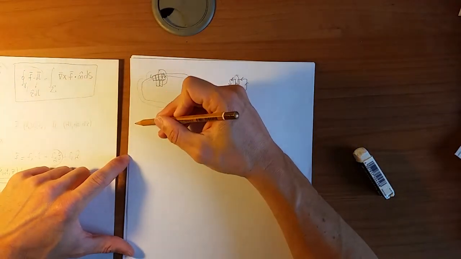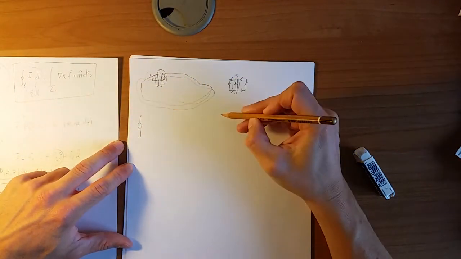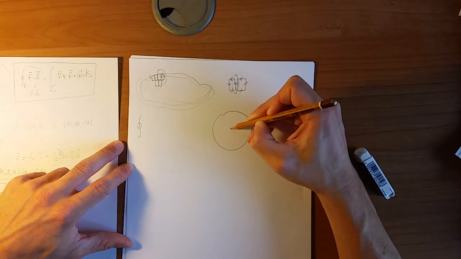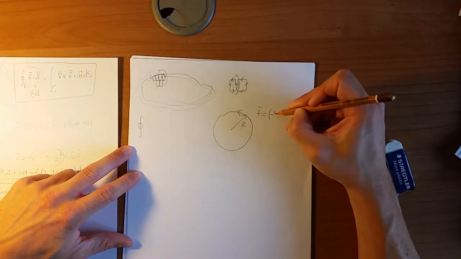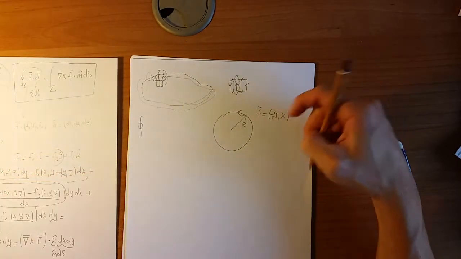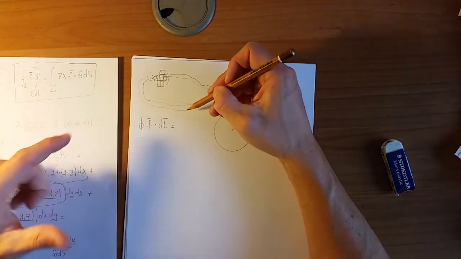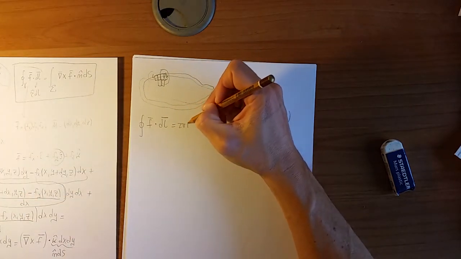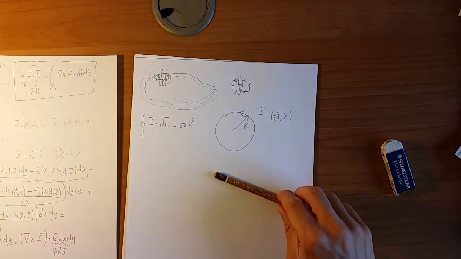We will calculate, in particular, the integral along a circumference, okay, with radius r, and we have a field of the kind f = (-y, x). We already computed the result given by the integral of f dot dl, which was given by 2 pi r squared, but we will compute it in the next lecture by applying Stokes' theorem.